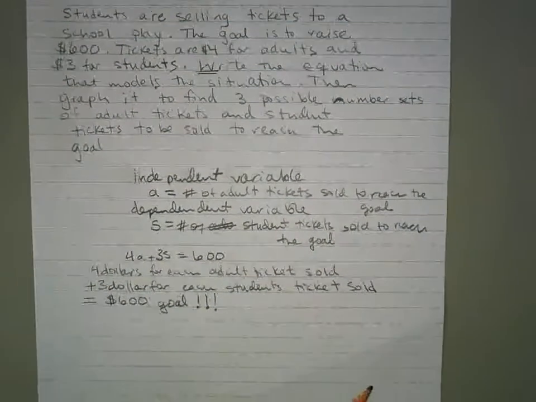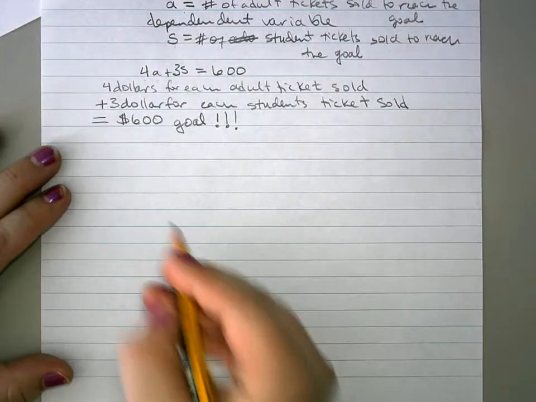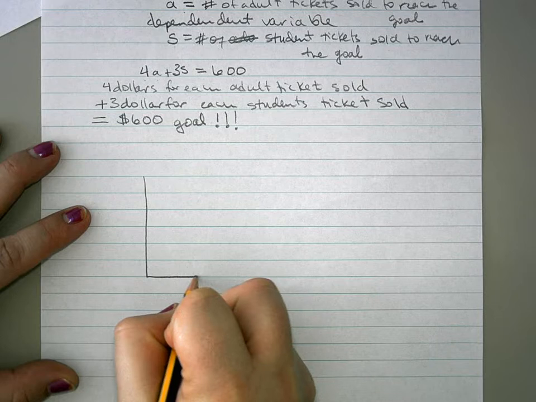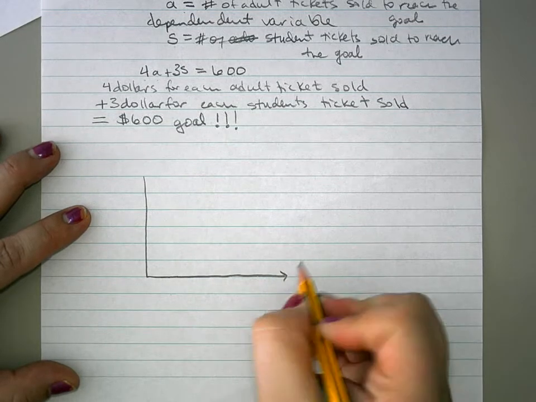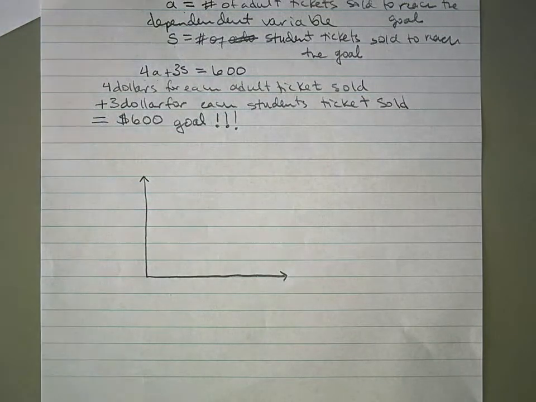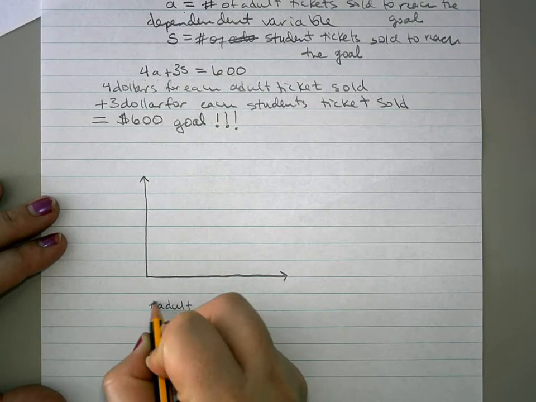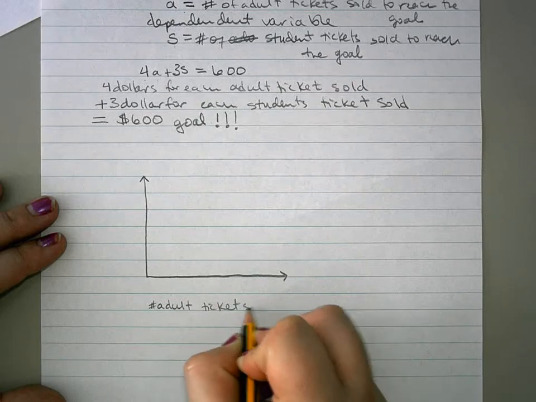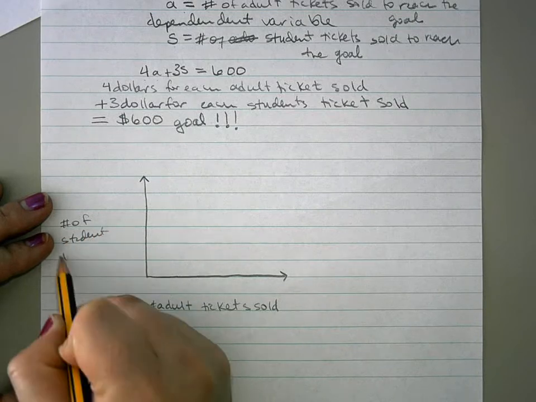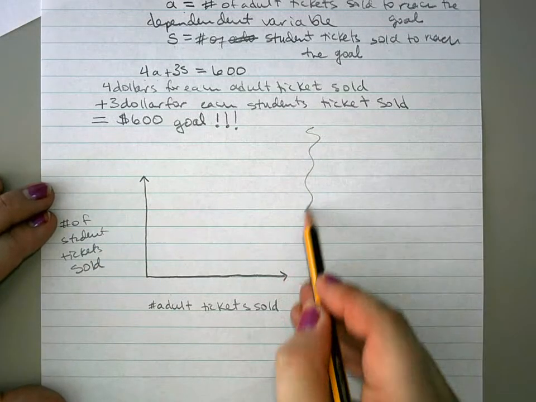Now, I'm going to scroll this down a bit, like how I'm using a computer term for paper, and we need to make sure that our graph makes sense for the situation. Now here, we're going to have the number of adult tickets sold, and here we're going to have the number of student tickets sold, and here I'm going to have some work done.